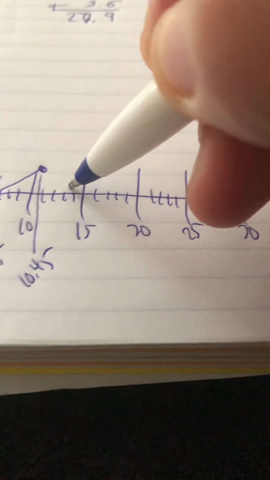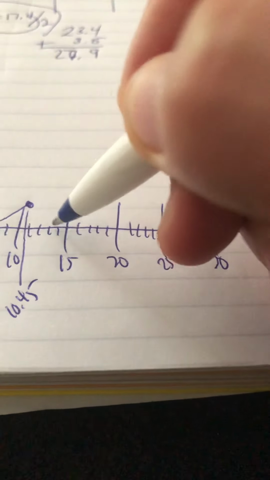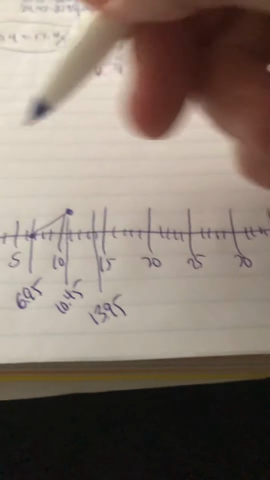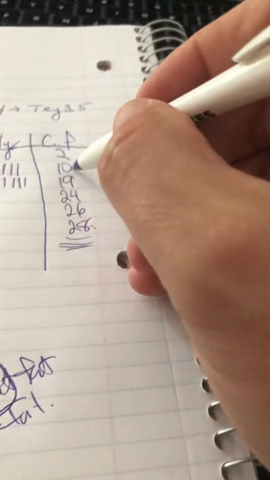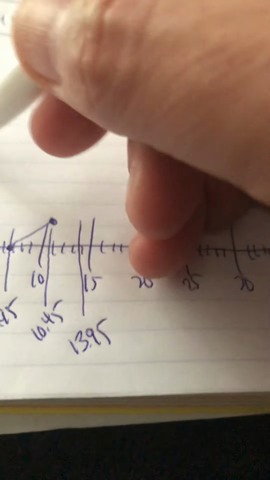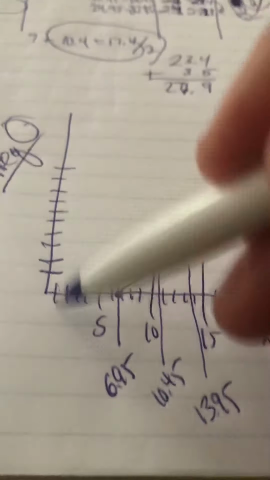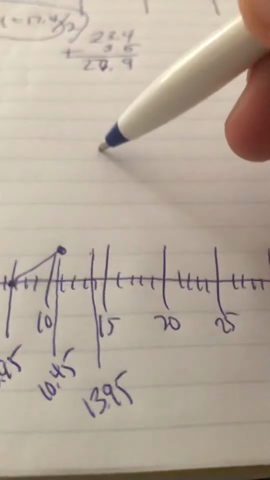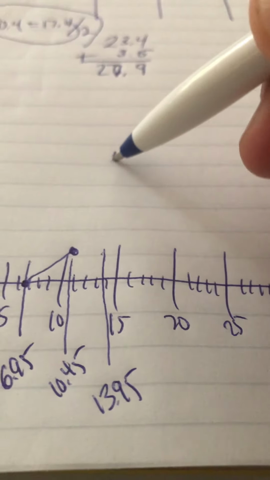My next one is now 13.95, which is about here. And we're going to be all the way up to 10. So 1, 2, 3, 4, 5, 6, 7, 8, 9, 10. There's 10 hash marks there. I'm trying to make it obvious. So we have to end at the 10.